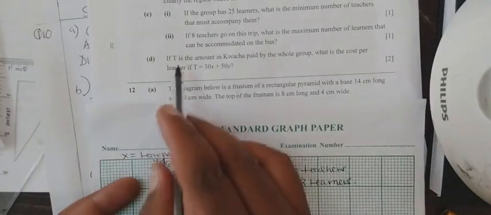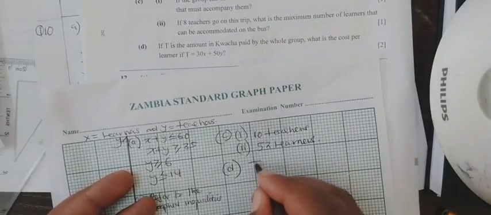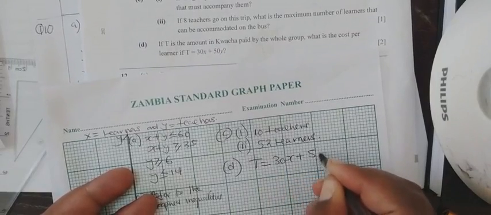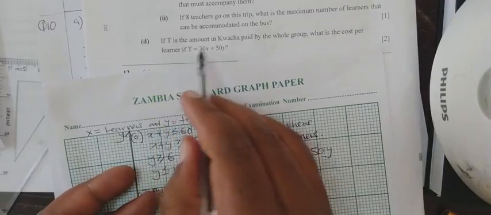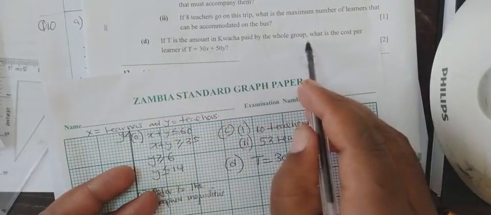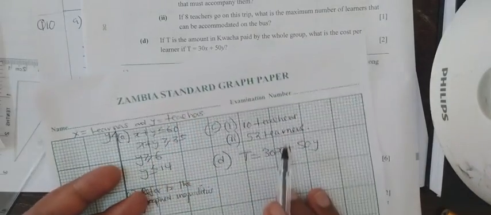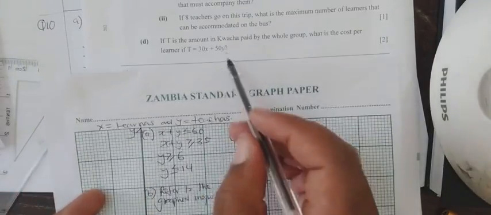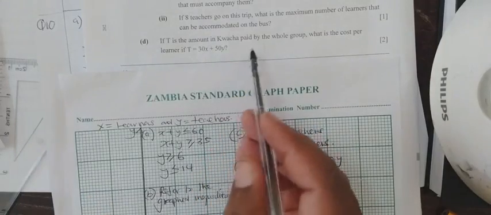If T is equal to 30x plus 50y in kwacha paid by the whole group, what is the cost per learner? Look, which letter represents the learners? X. It means the cost per learner is 30 kwacha. That's the answer. You don't need to stress.